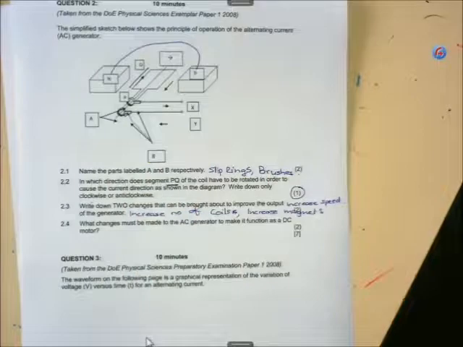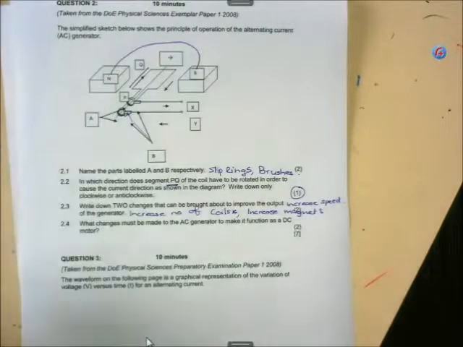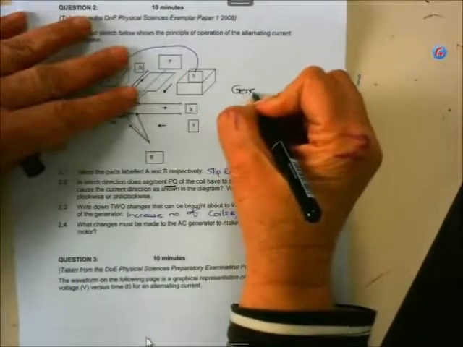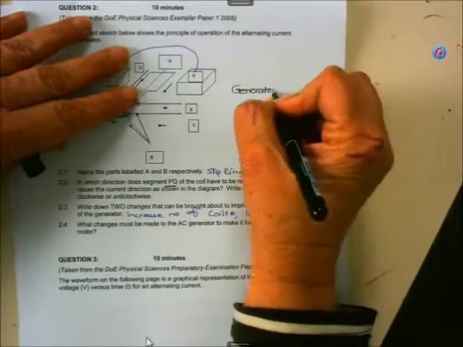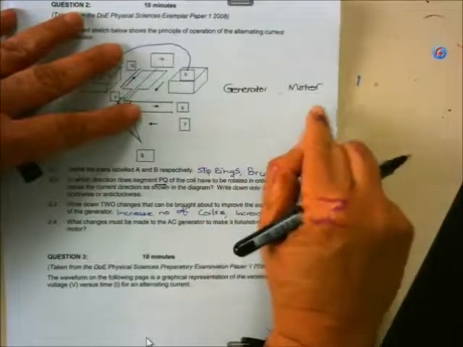Right. Now, what changes must be made to the AC generator to make it function as a DC motor? Okay. So, the very first thing, what are we doing? We're going from a generator to a motor. Right. Remember, a generator does not have a power source, but a motor does have a power source.